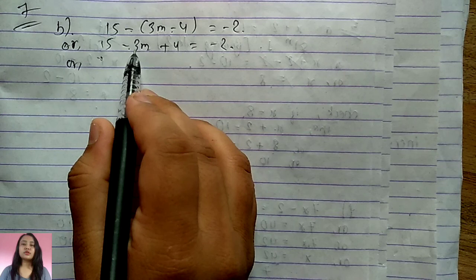Since here is a bracket, there will be a multiplication sign with this 4. We can shift this 4 to the other side by dividing. So m plus 3 equals 4 into 3 upon 4. Now this 4 and 4 will be cancelled out and 3 will remain, so m plus 3 equals 3.